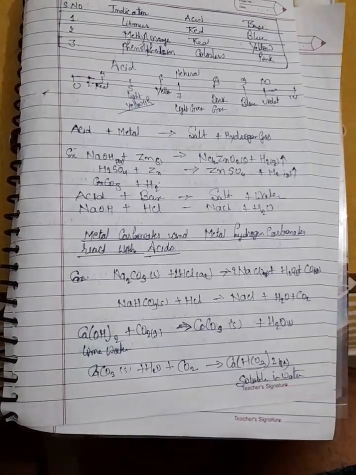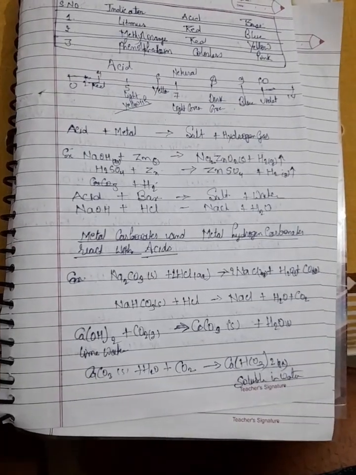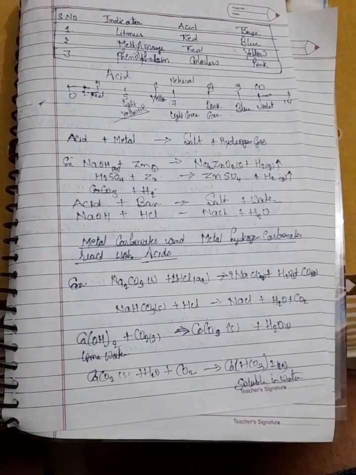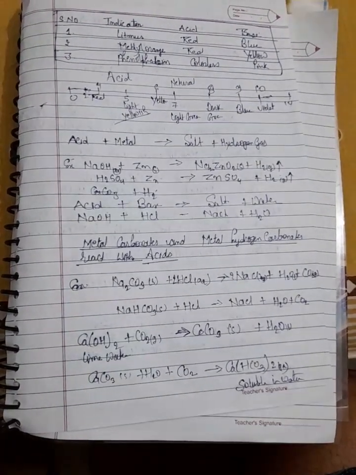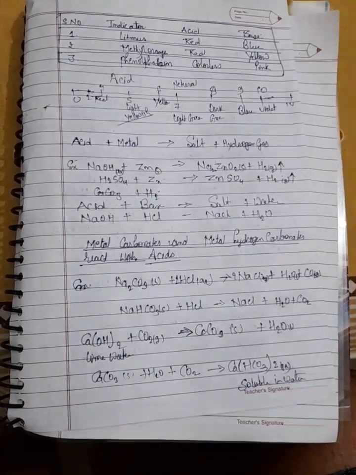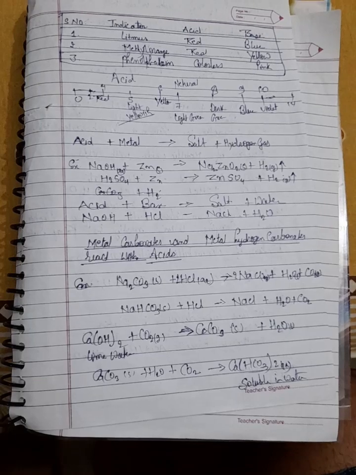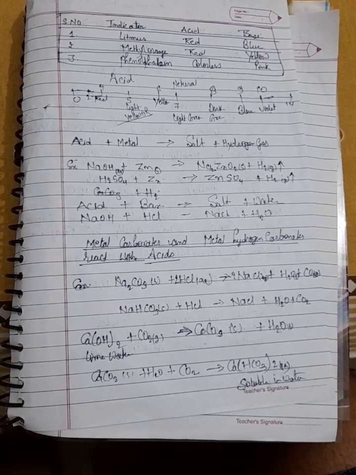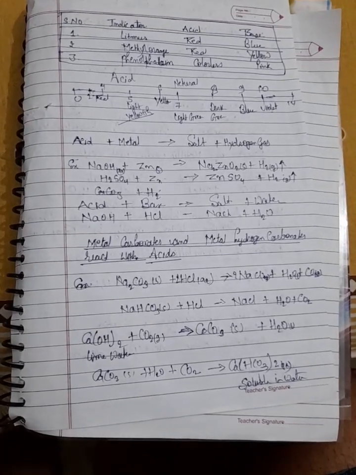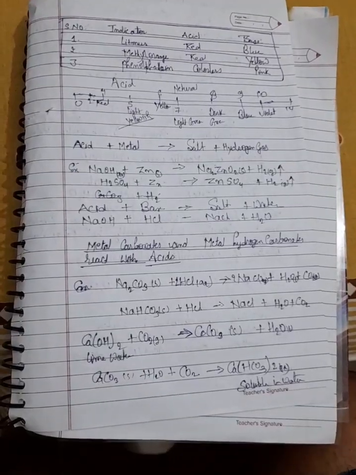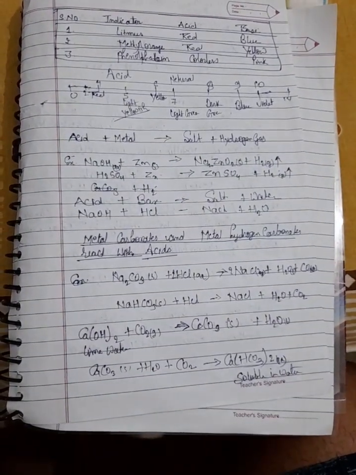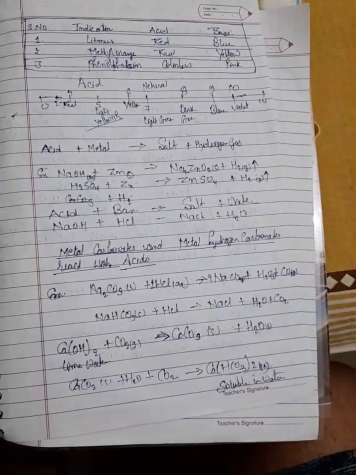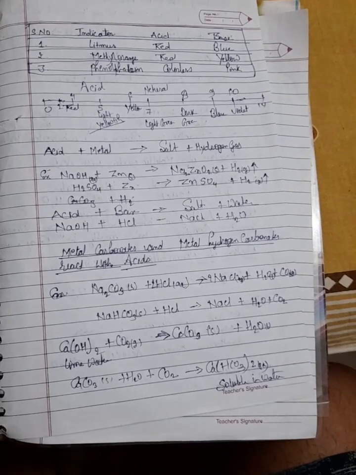Now we will see metal carbonate and metal hydrogen carbonate reactions with acid. Sodium carbonate, Na2CO3, when it reacts with hydrochloric acid, gives sodium chloride, H2O, and carbon dioxide gas. Similarly, sodium bicarbonate, when it reacts with hydrochloric acid, gives sodium chloride and H2O plus CO2, carbon dioxide.